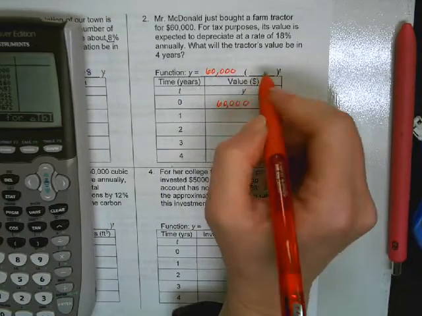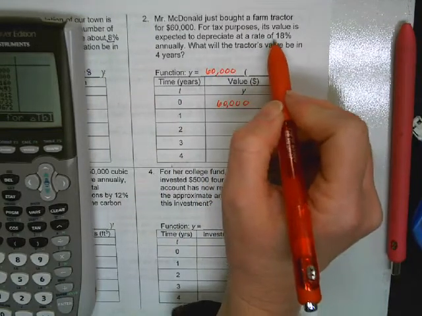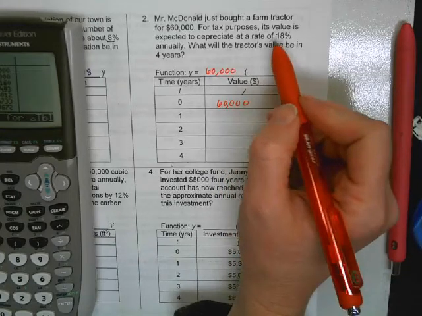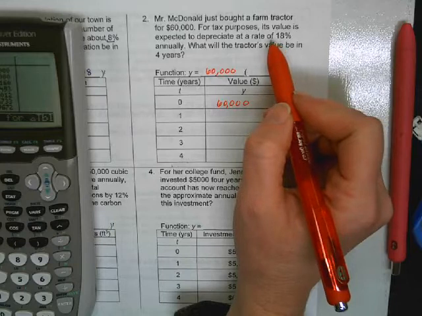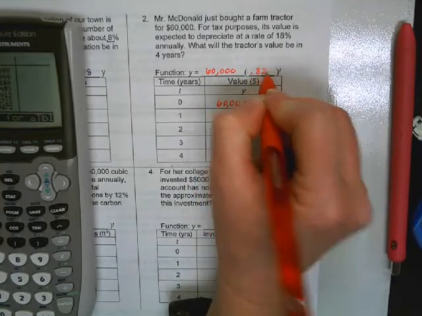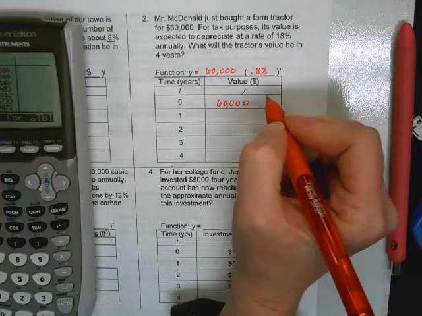And my base, so this time I'm depreciating by 18%. Now, I don't have 18% remaining. It depreciates by 18%. So what's going in here is going to be 0.82 because it starts with 100% and it depreciates by 18%.